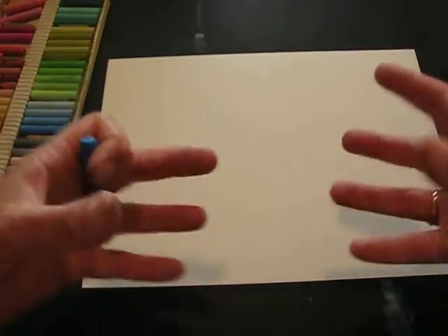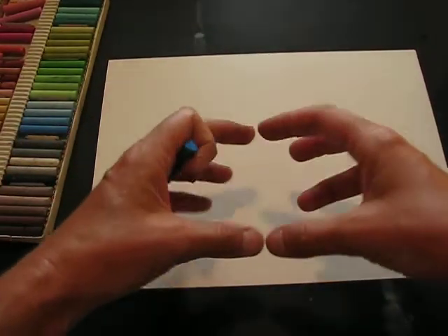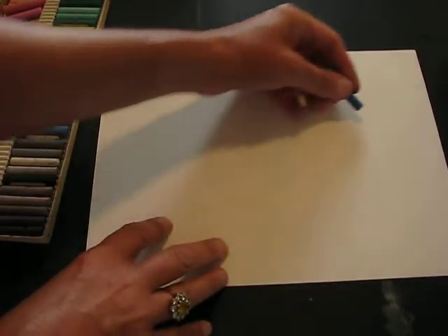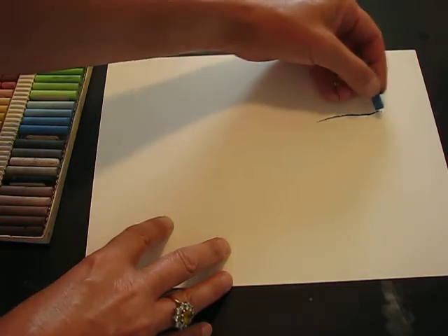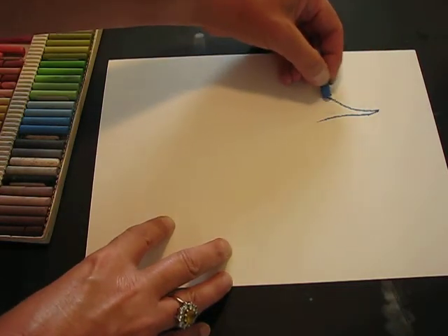Now, when you draw the contour line or the outline of your rooster, you can have your paper this direction or this direction. If you want to start with a pencil, I still would like you to draw it bold and large so you've got room to put your icons in the center of the body. But I'm just going to start, I'm going to have my paper going in landscape direction today, and I'm going to go straight into an oil pastel.